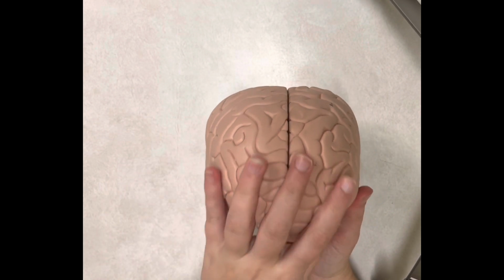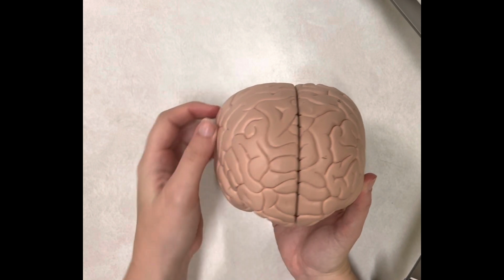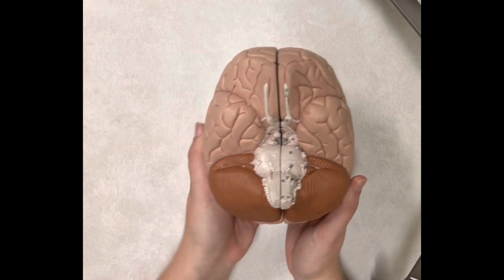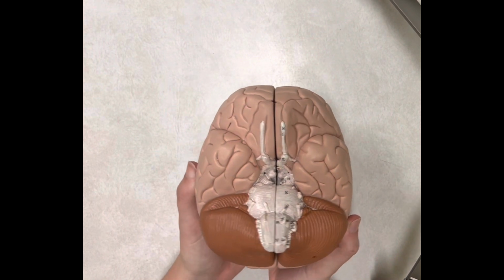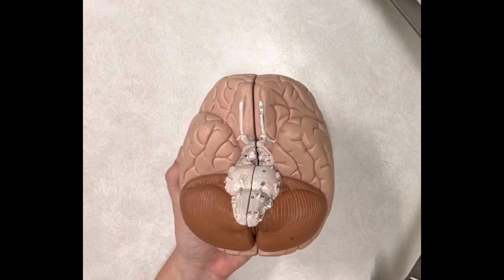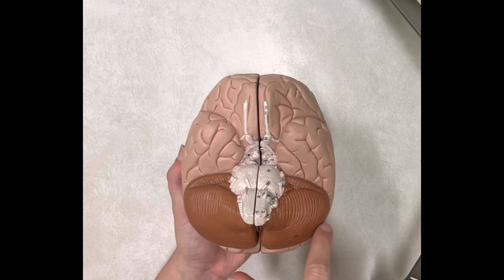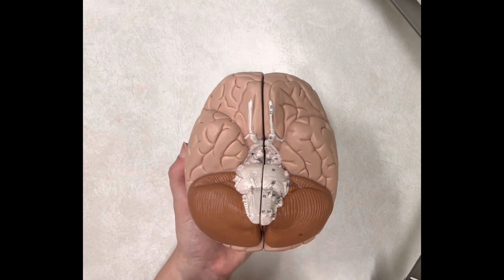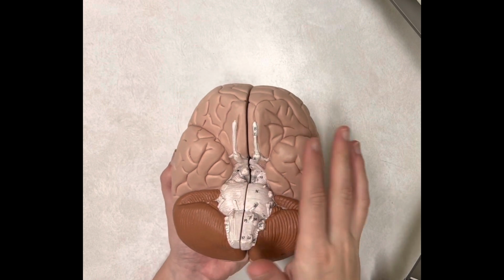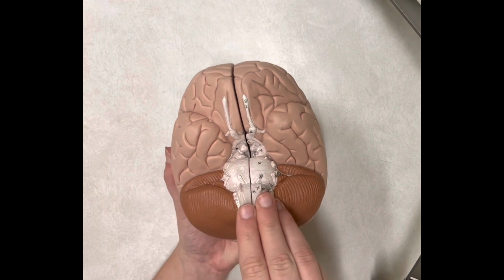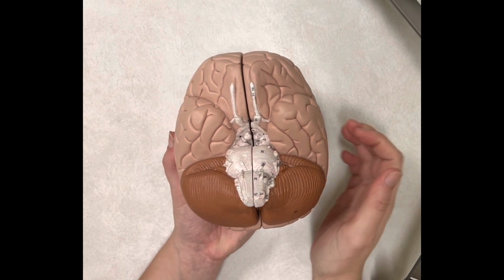This is the anterior part of your brain. This is going to be closer to your forehead, if that helps. And then this is going to be the inferior portion. That's the easiest to figure out because you have your cerebellum, which is Latin, I believe, for little brain. You can also see those cranial nerves and part of the brain stem, which are all shown on the inferior portion.